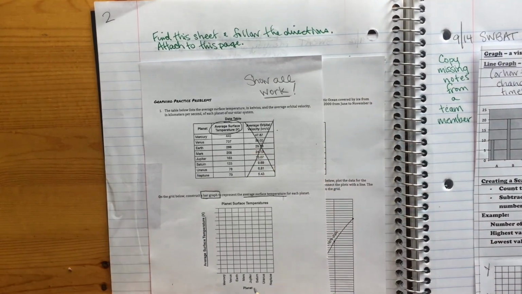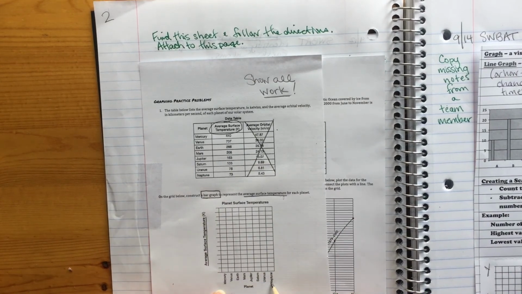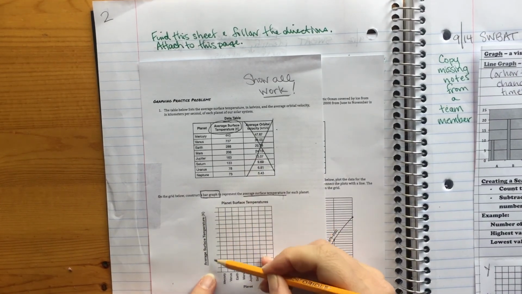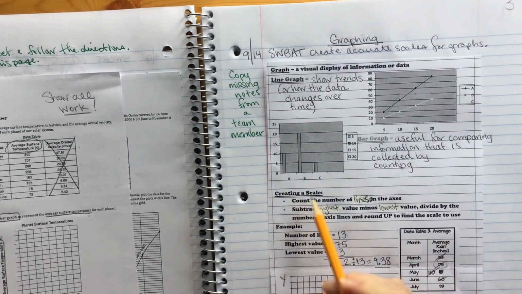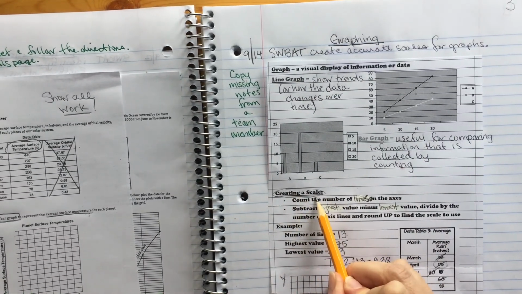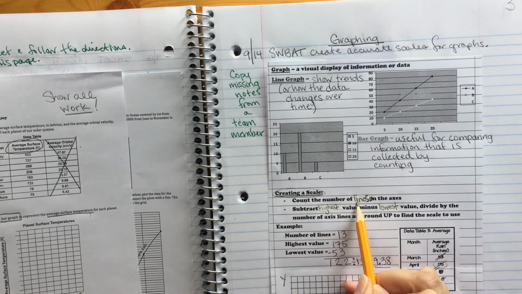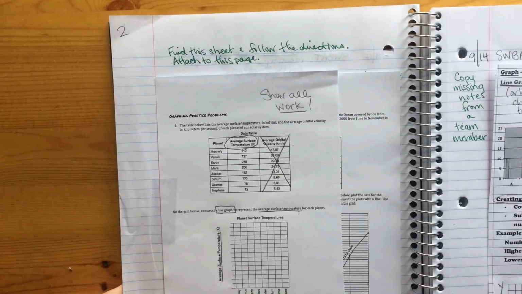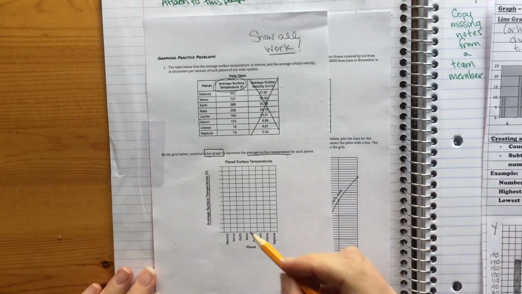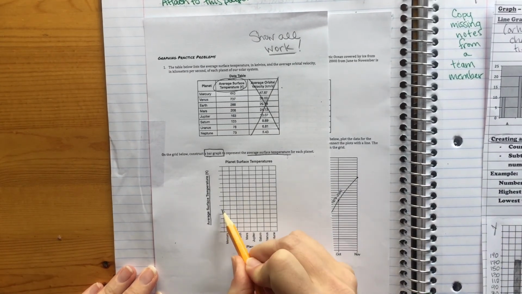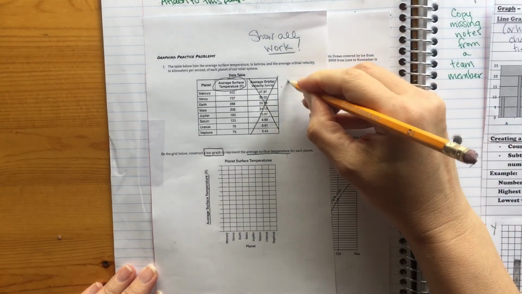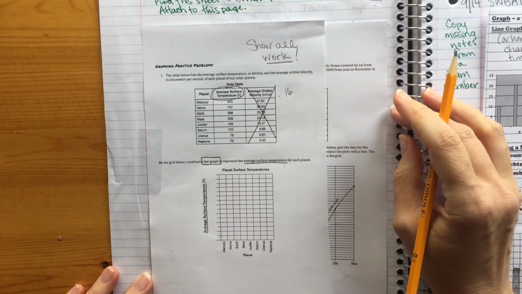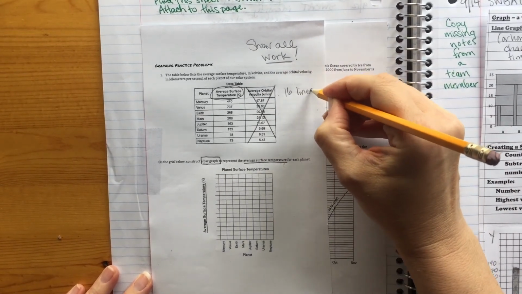So for this, I can see it's going to be a bar graph. I've got the words down here, and now I don't have any numbers here. I'm going to have to create a scale. I need to create the numbers that go here. So if you remember, back over here, we have notes on creating a scale. My first step is to count the number of lines on the axis. So when I come over here, I see that there are 1, 2, 3, 4, 5, 6, 7, 8, 9, 10, 11, 12, 13, 14, 15, 16 lines. So I'm going to write that here so that I am showing all of my work, 16 lines.